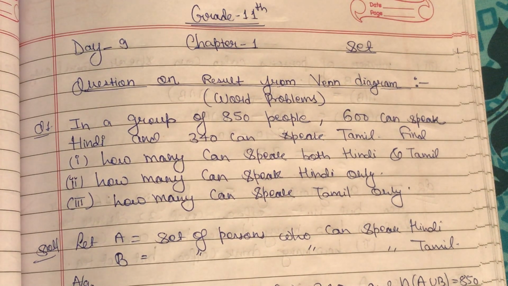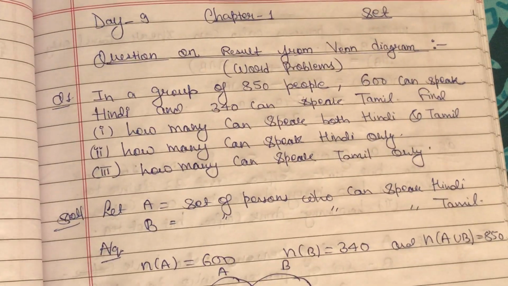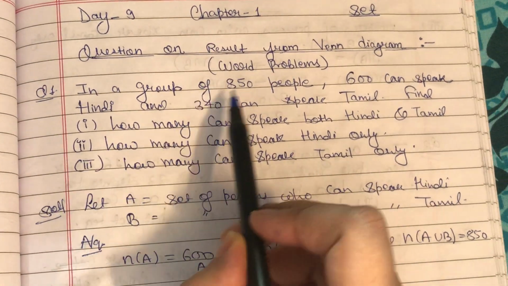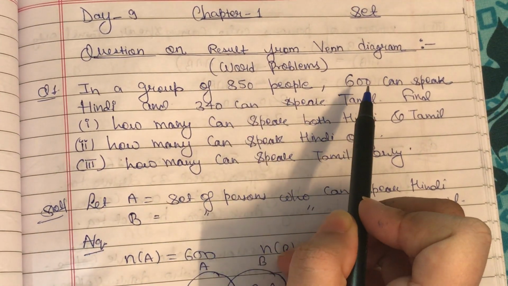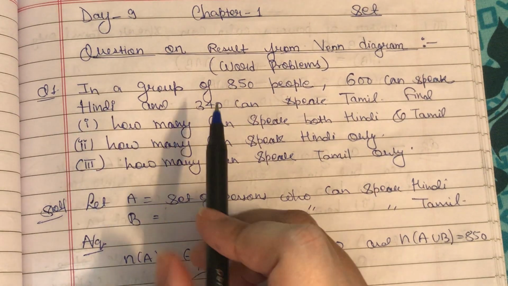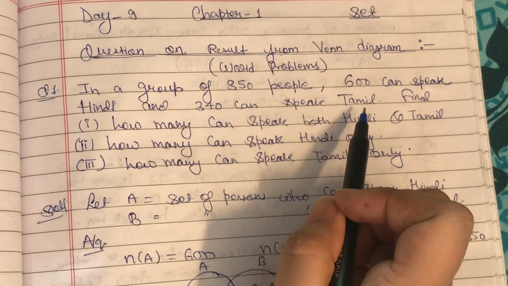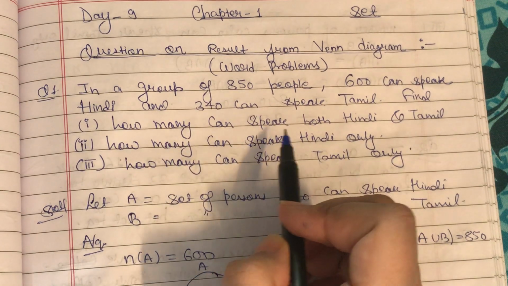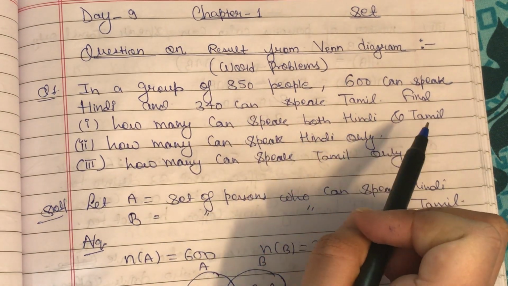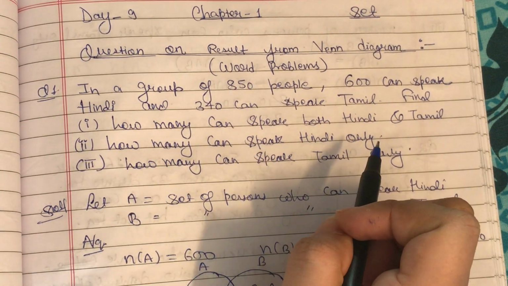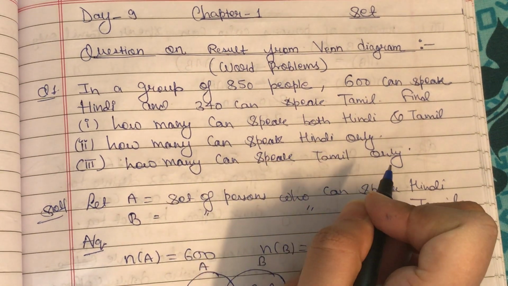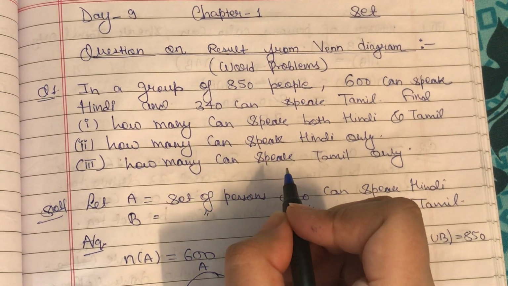In this video, we are going to solve a few questions based on Venn diagrams, specifically word problems. So let's start with the first question: in a group of 850 people, 600 can speak Hindi, 340 can speak Tamil. Find how many can speak both Hindi and Tamil, how many can speak Hindi only, and how many can speak Tamil only. So this is my question.